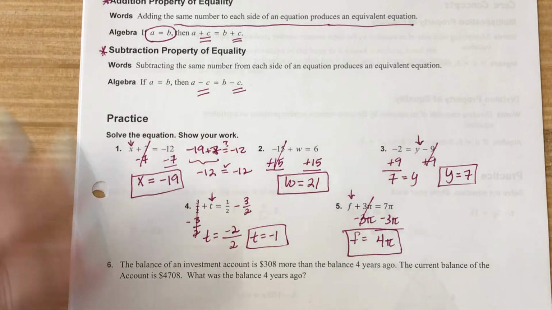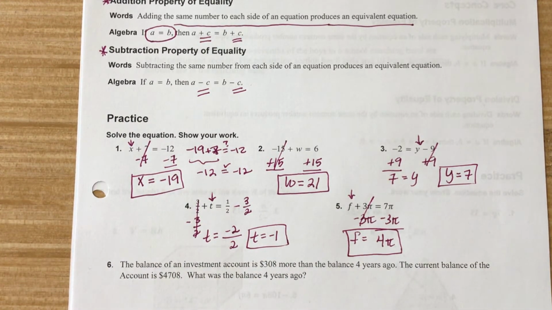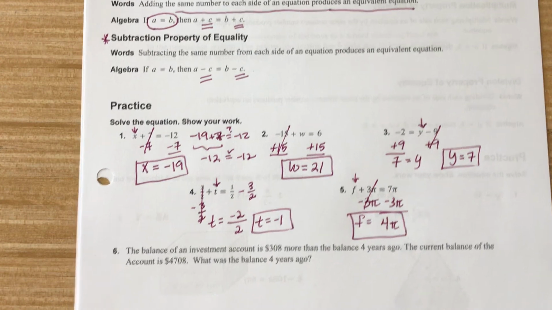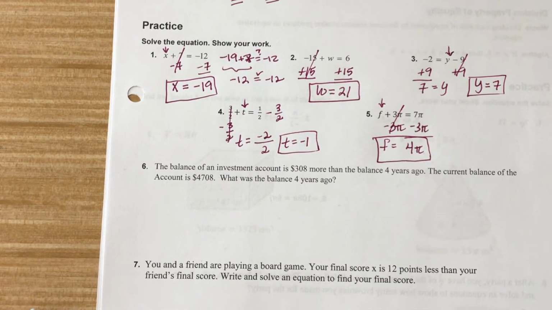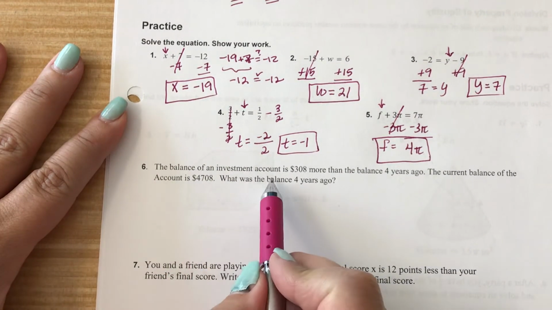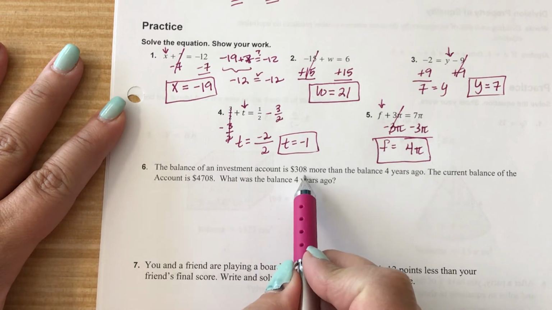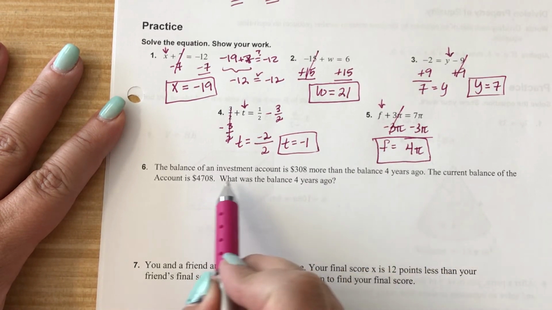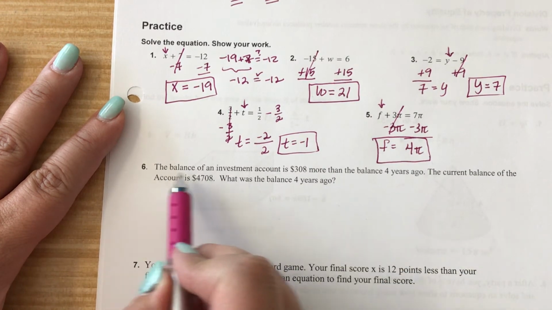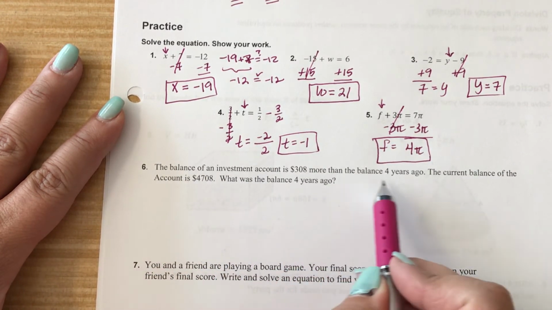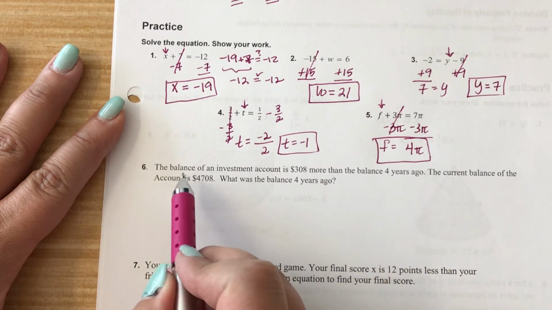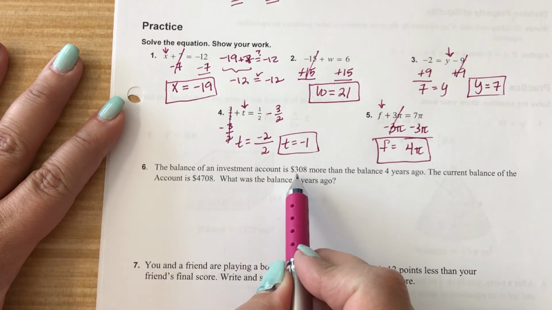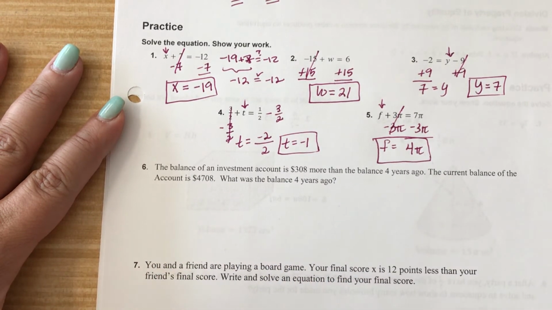All right, so hopefully that was a quick review on just how to solve those one-step equations with addition and subtraction. Let's try a couple of word problems. Number 6 says the balance of an investment account is $308 more than the balance 4 years ago. So there's right now at least 2 numbers we don't know. We don't know what the balance is now, and we don't know what it was 4 years ago. But we do know that the new balance is $308 more than it was 4 years ago.